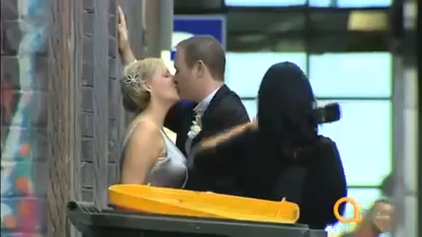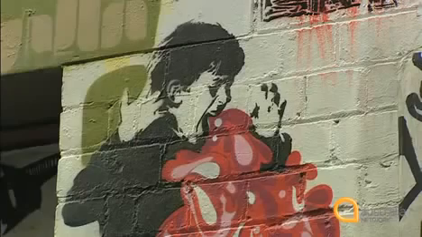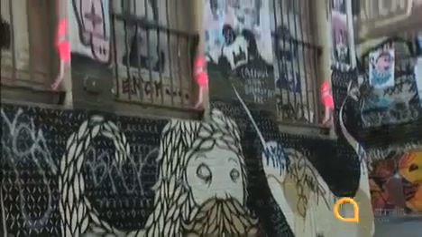Sometimes there'll be up to 5 or 6 weddings. They line up for a particular spot. School groups come here, they go to the National Gallery, and then for contrast, the teachers bring them to this street.